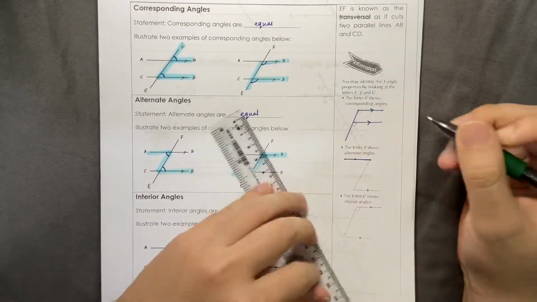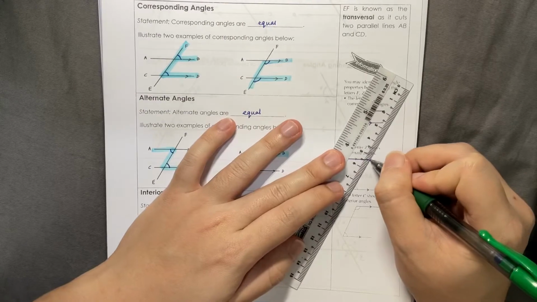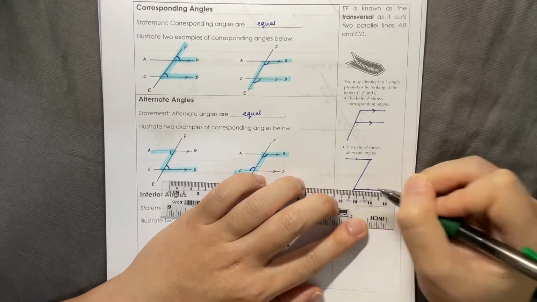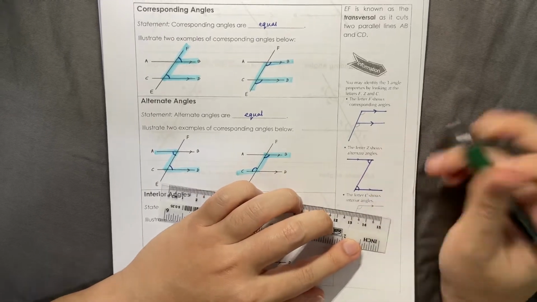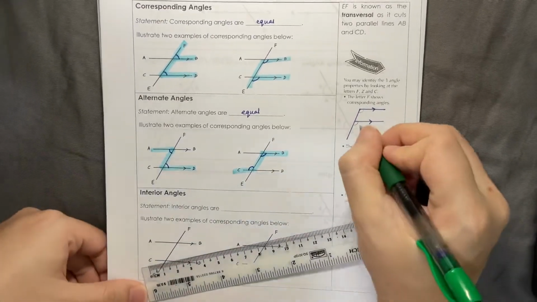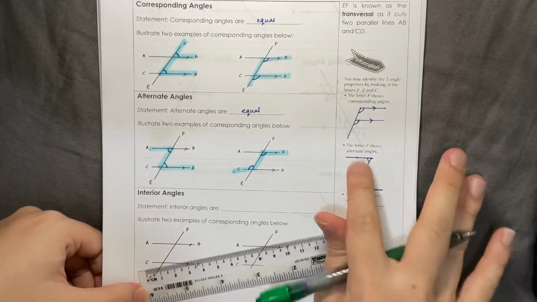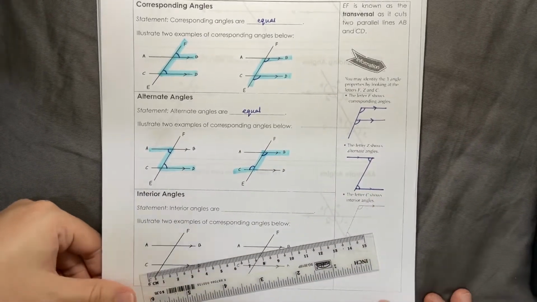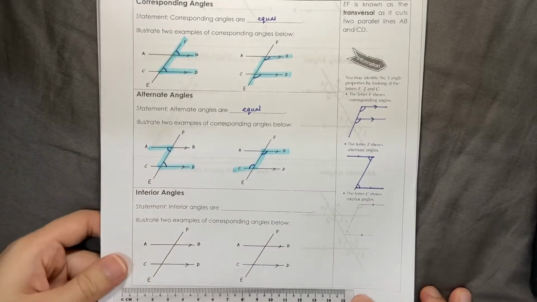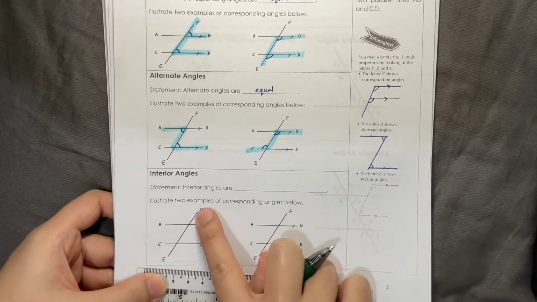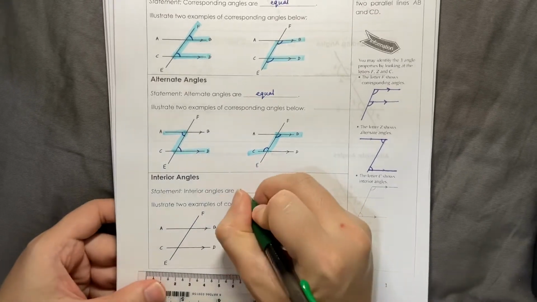So we have 1, another one 2, last one 3 over here. Like this. So this thing forms a Z, right? These two angles are our alternate angles. Okay, last but not least, we have our interior angles. Interior angles are supplementary.